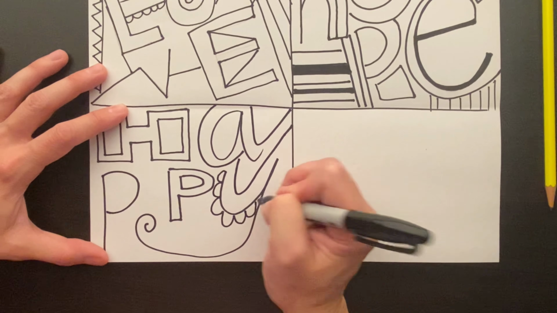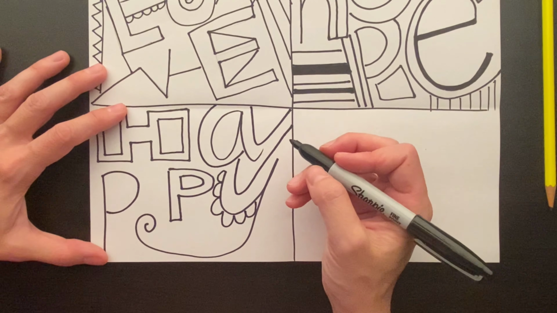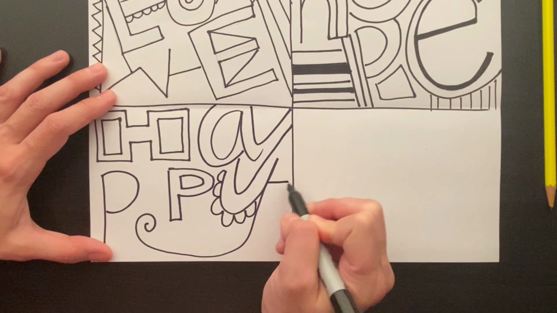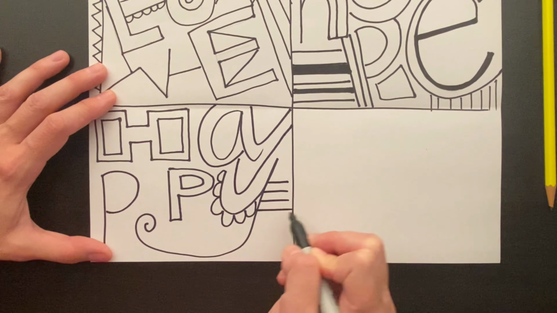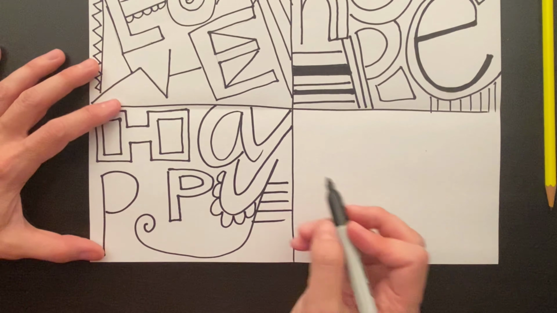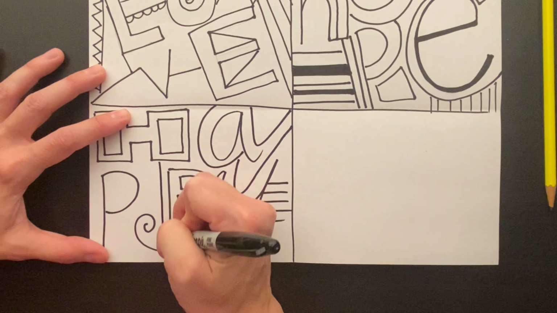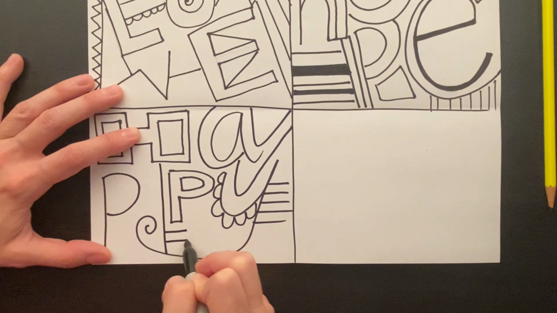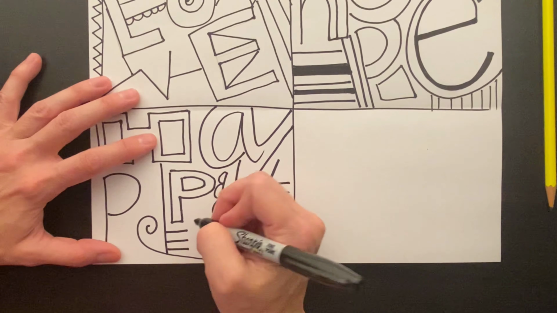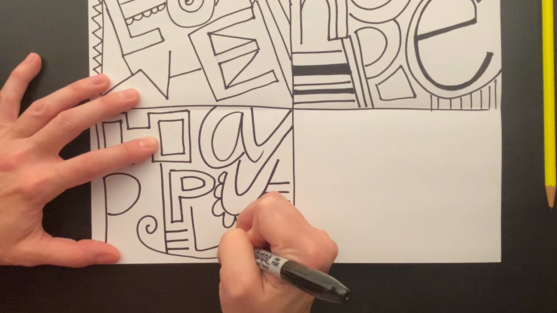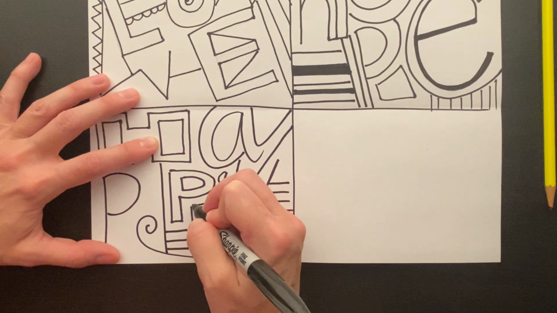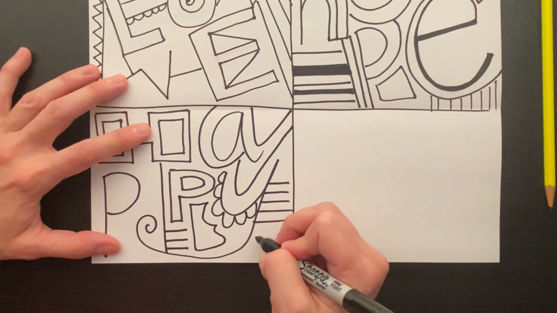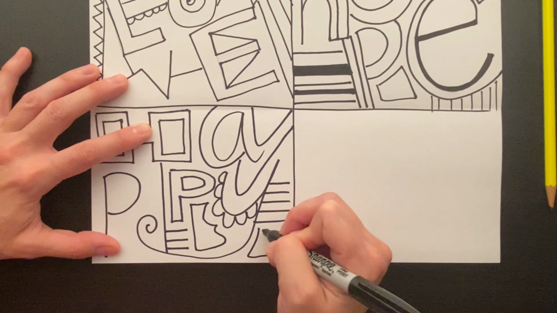And again, I'm just using different kind of lines within the space to break up the area. Repeating shapes, repeating lines, connecting one line to another line. Remember, anything goes.